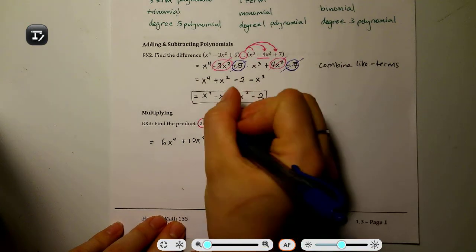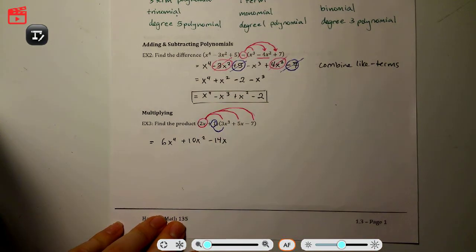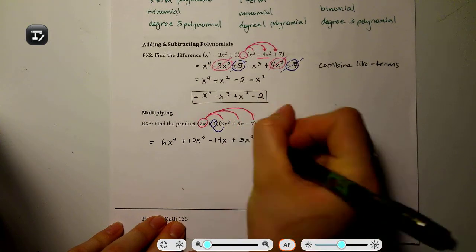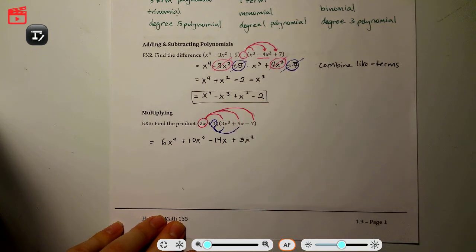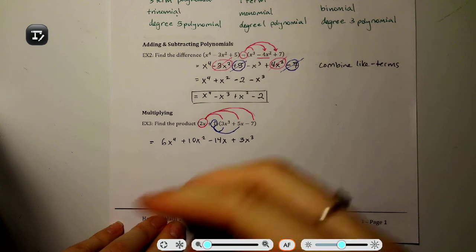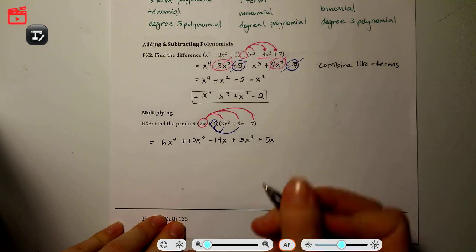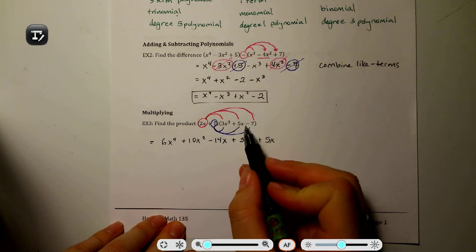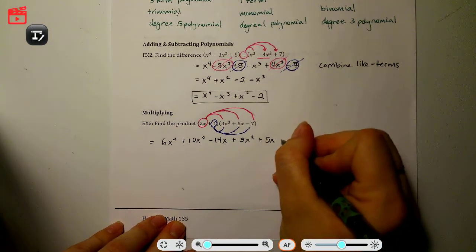Next we're going to distribute the 1 to everybody. So 1 times 3x cubed. That's relatively easy. That's just multiplying everything by 1. Okay, go ahead and work with me on the distributing. So 1 times 5x is going to be 5x. And lastly, 1 times negative 7. Remember that negative. The negative is attached to the 7. We have to keep that when we're multiplying. So negative 7.